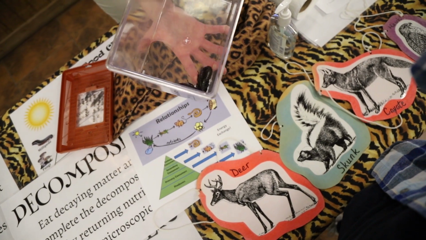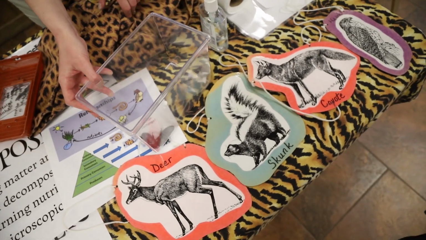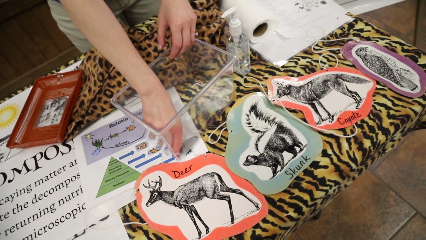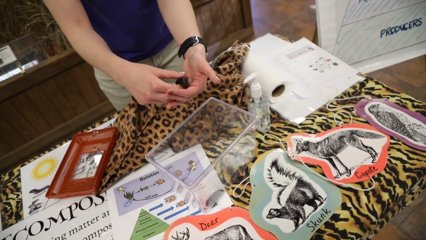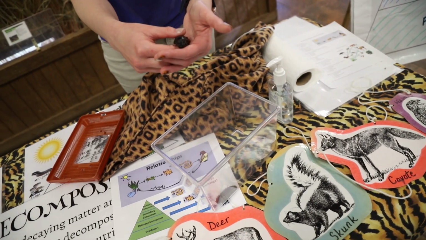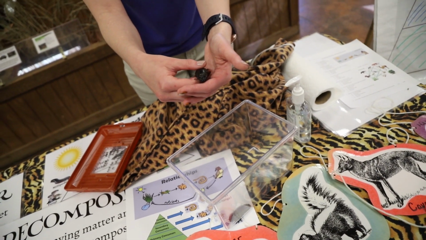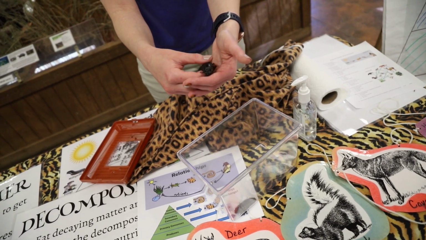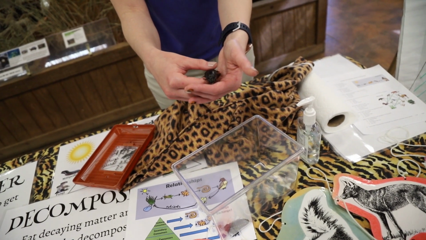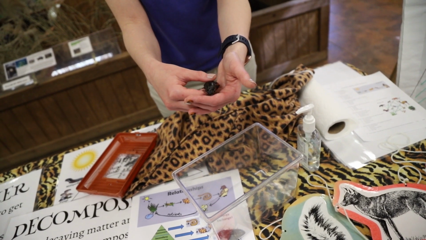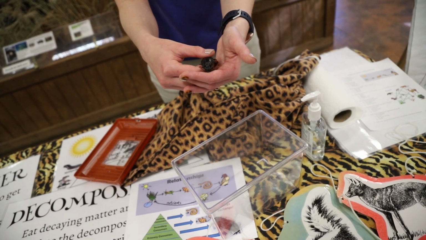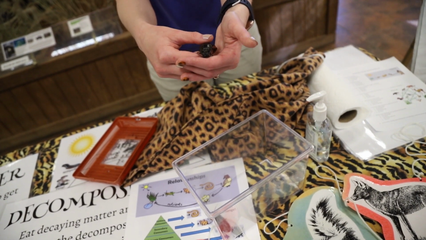Now, these guys are very important in the forest and the rainforest ecosystems because they eat the dead and decaying plants. Plants are very important to humans. 1, because they're the bottom of the food chain. 2, because they provide us oxygen, as well as food, medicine, all sorts of differing things.